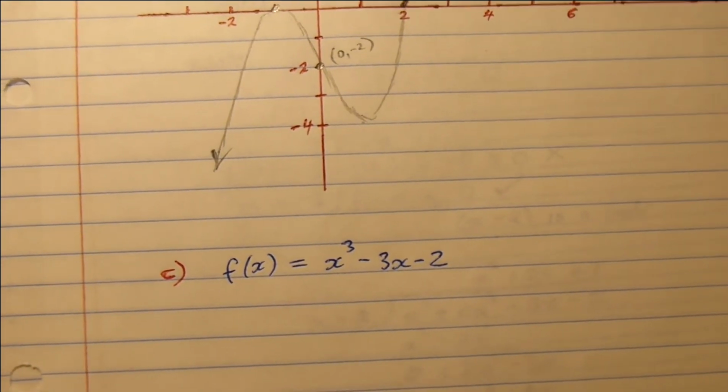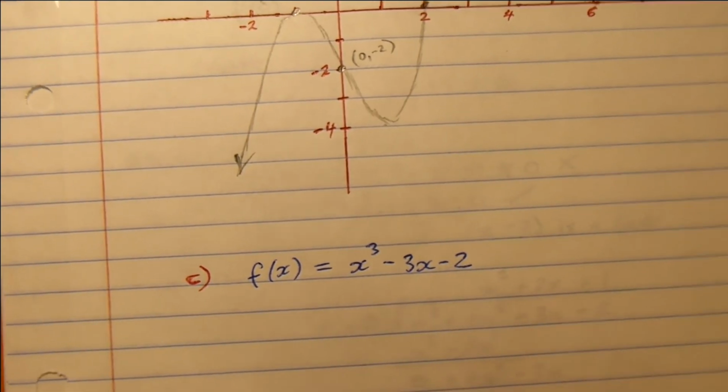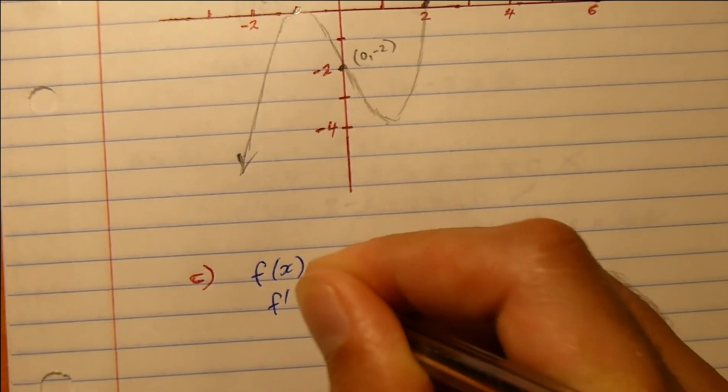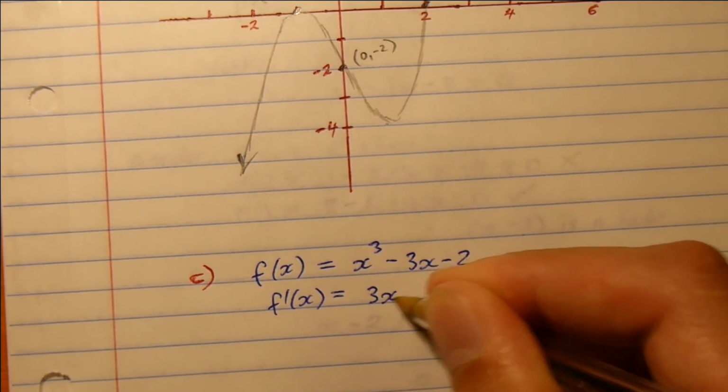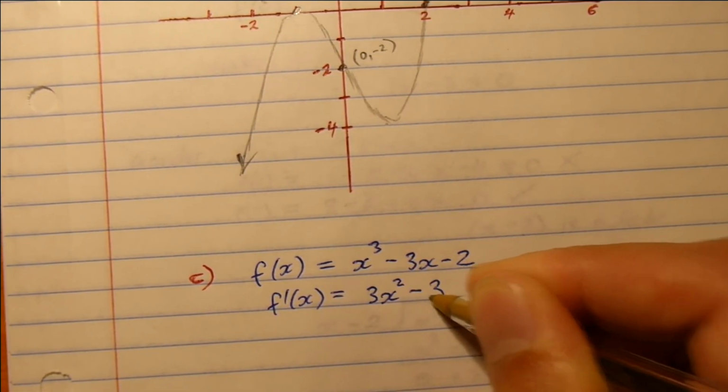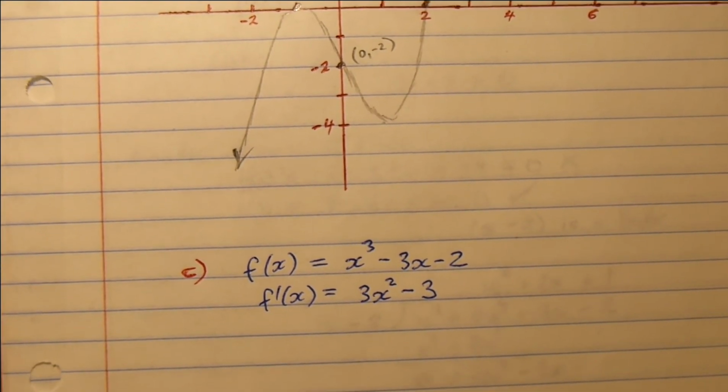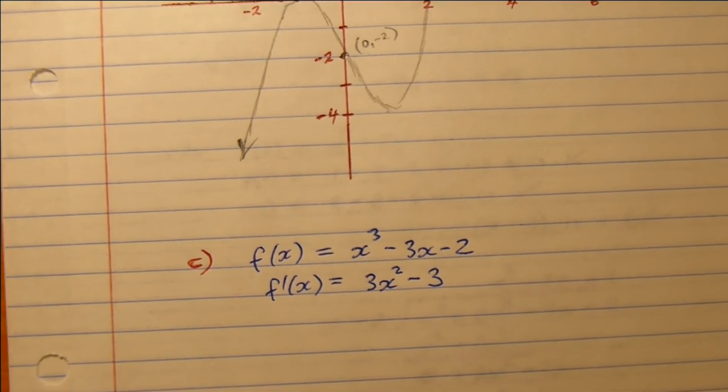Okay, I'm going to take the derivative. So f dash of x is equal to, 3 comes down, 3x squared minus 3. That's my derivative function, which is a quadratic.